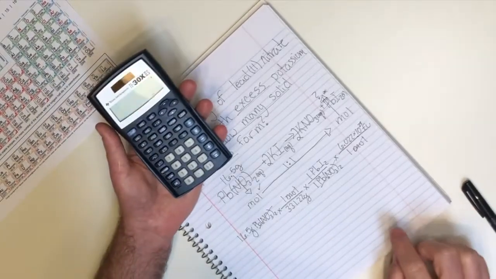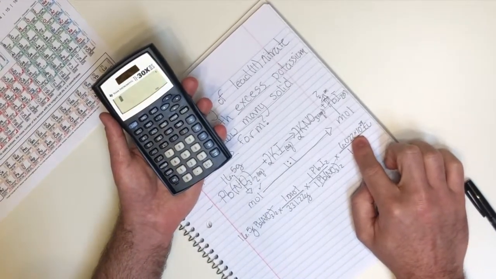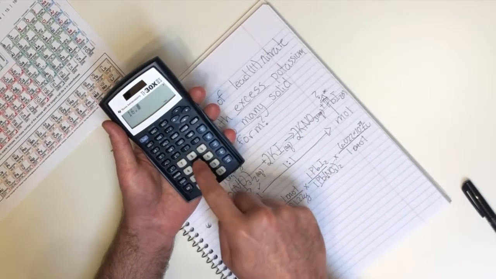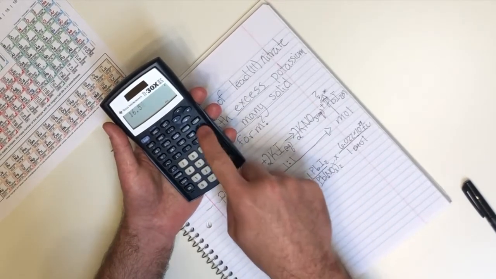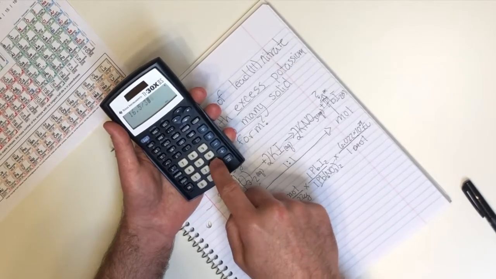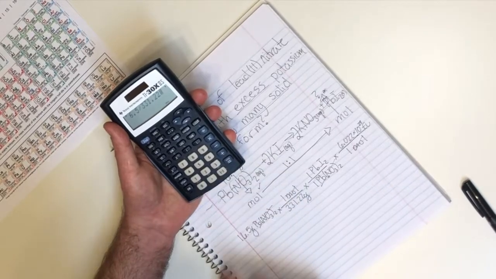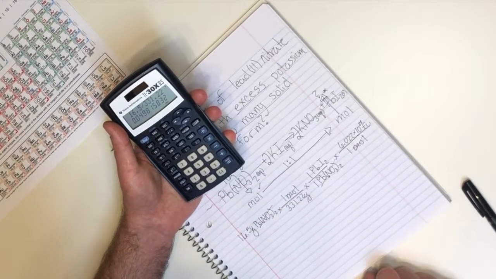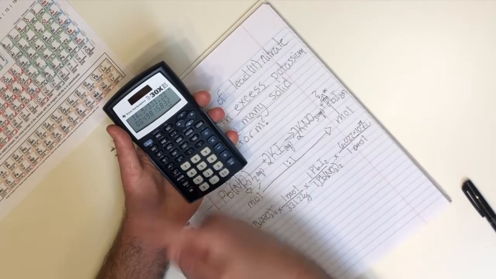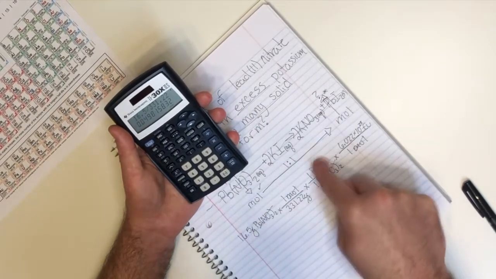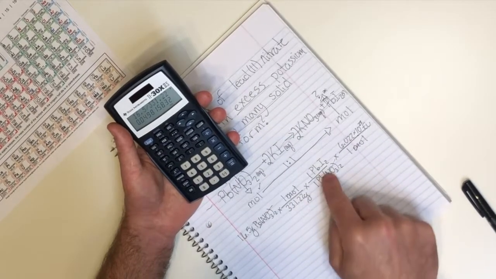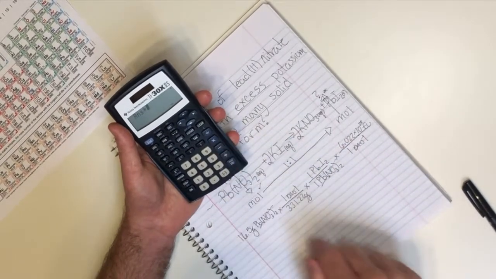Take a look at how I put this in when I'm using Avogadro's number so we don't get a mistake. I'm going to take my initial mass, 16.5 grams, divided by the molar mass, 331.22. That gets me to the number of moles of lead iodide. This step is 1/1, so I don't need to put that in my calculator, but if the ratio was anything else, you would want to include that here. Now I need to multiply this by Avogadro's number.